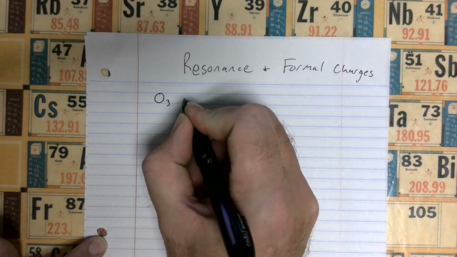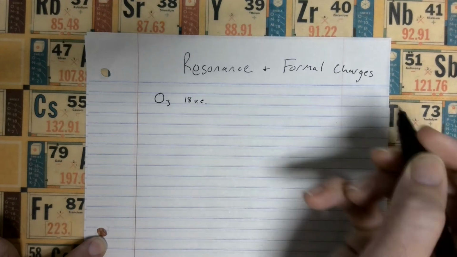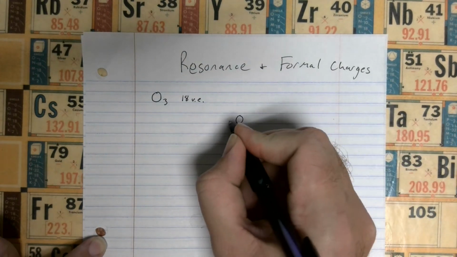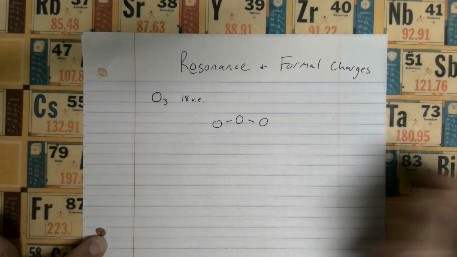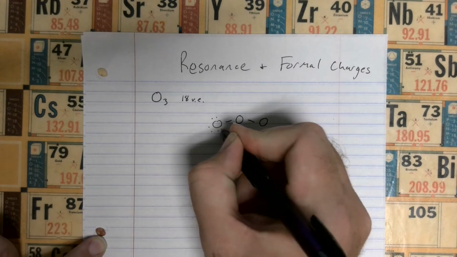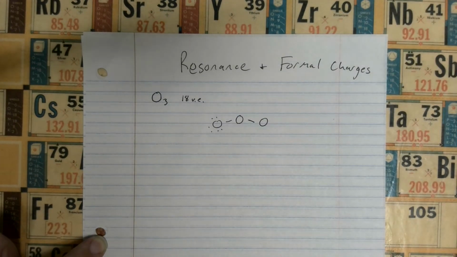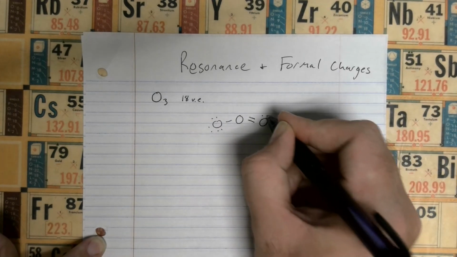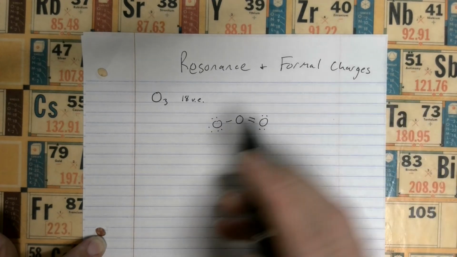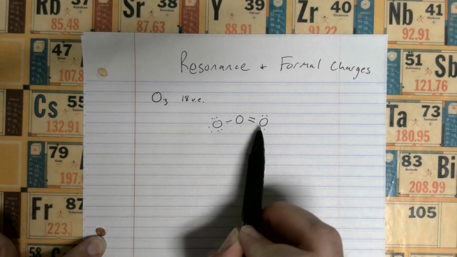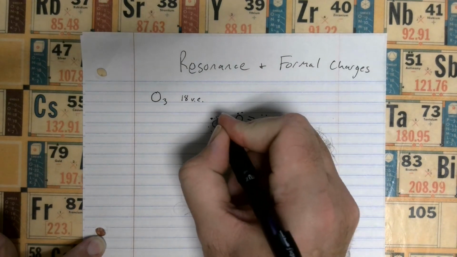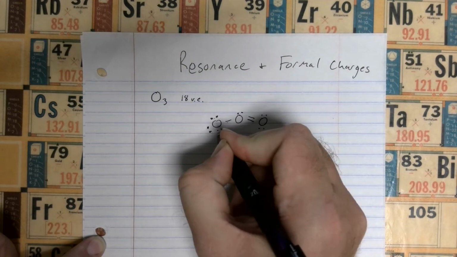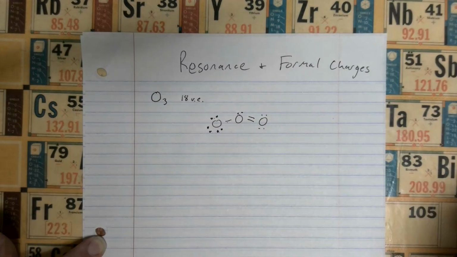We have a total of 18 valence electrons. So when we write out the structure, it's going to look something like this. Okay. Then when we add the electrons, it's going to do that. And then this side's going to have a double bond. 2, 4, 6, 8, 10, 12, 14, 16. And then we put a lone pair on the central atom. Okay. So here's my 18 electrons.